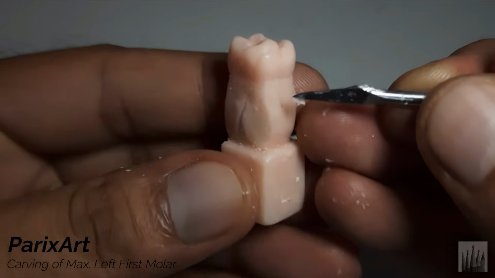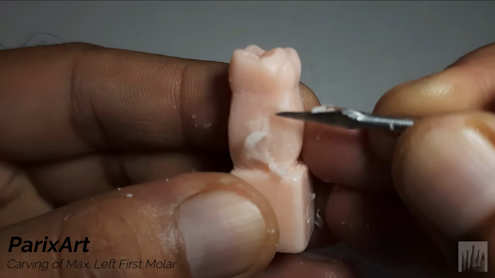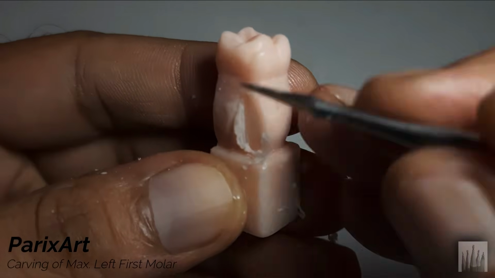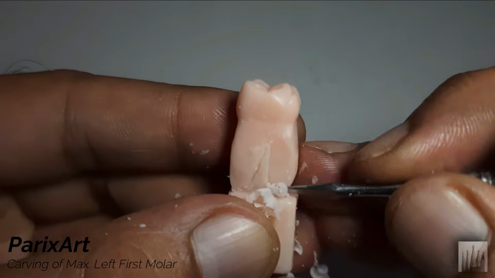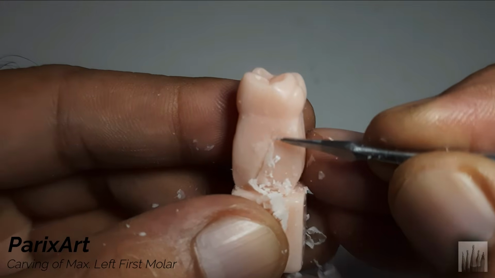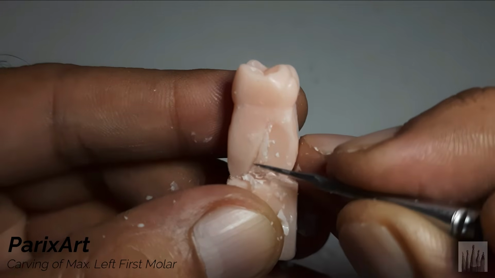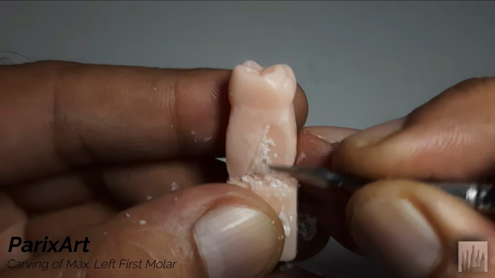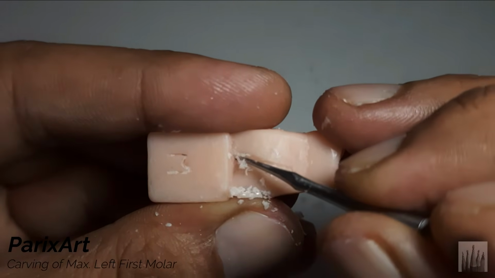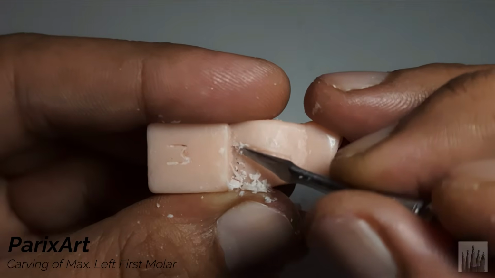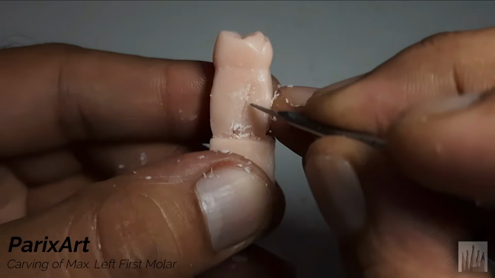Now easily carve the palatal root from this furcation point in taper. Mark cuts in this portion and then easily cut it. Start making a groove along this outline.